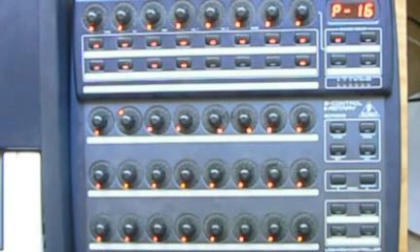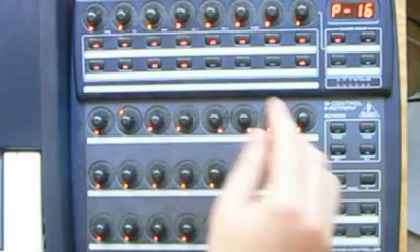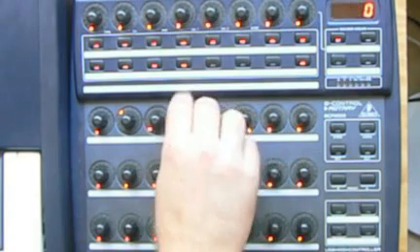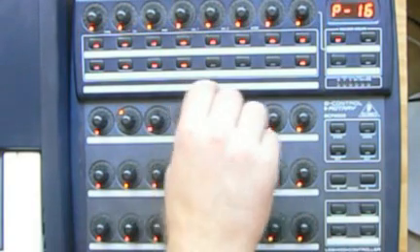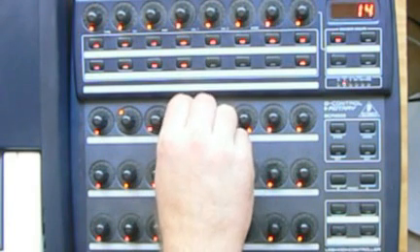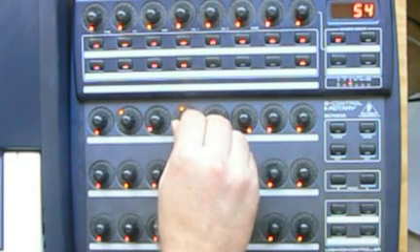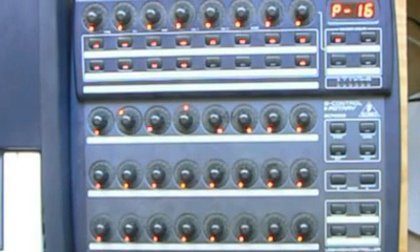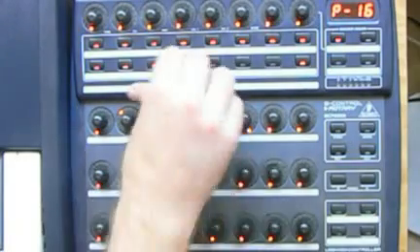Now this wave shape knob, its purpose is to determine what sort of waveform this oscillator is going to produce. So fully off, or all the way to the left here, you've got a saw wave, and as you go through the range of the knob, you get more towards a triangle wave. There is a bit of a saw wave there in the attack that you can hear. That's something that I need to figure out.